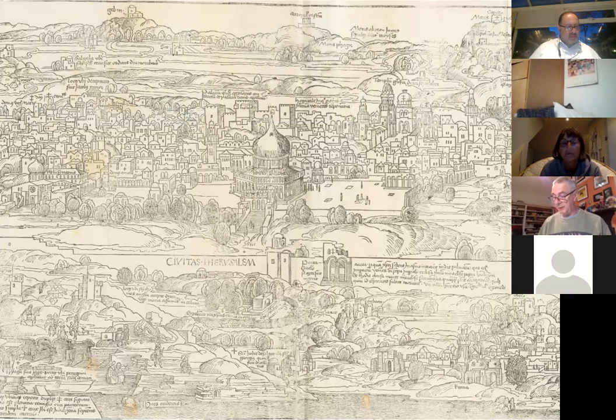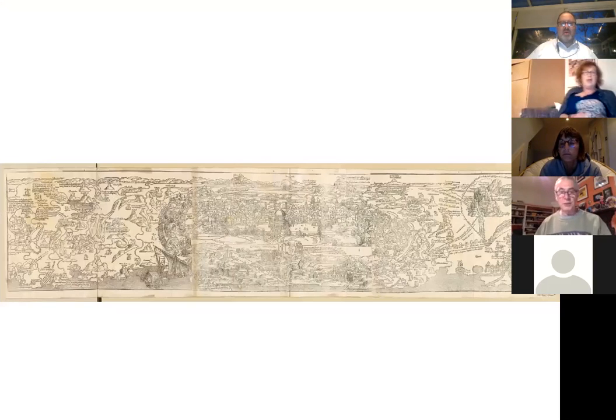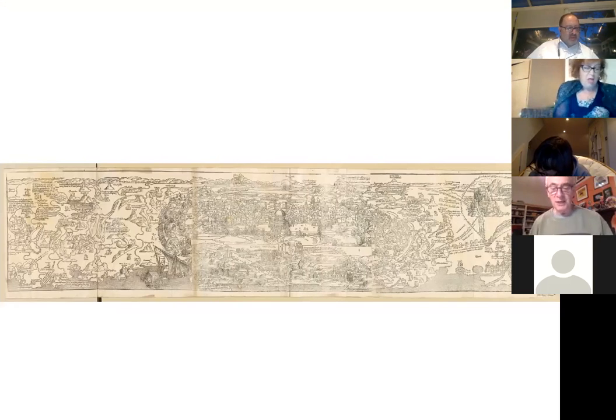It's an account of a pilgrimage to Jerusalem. And you can see it is quite stunning that this was produced in the late 1400s. And it was a massive fold out. You can see there the massive fold out that it was. I zoomed in on one part of it. It's just unbelievable, and to have been able to produce this over 500 years ago is quite incredible.